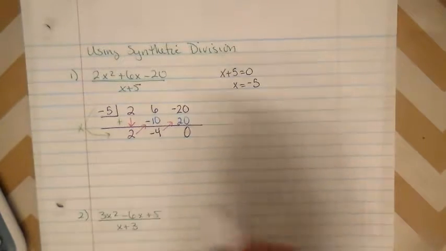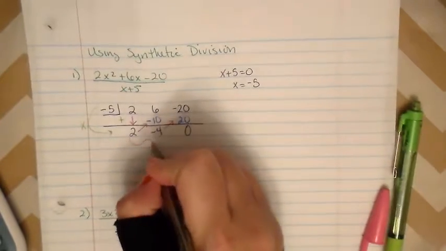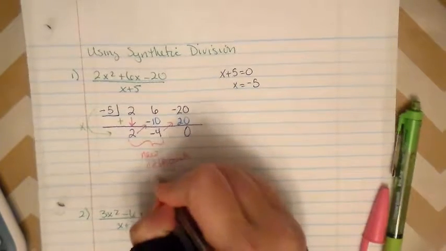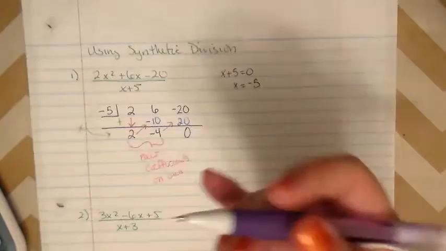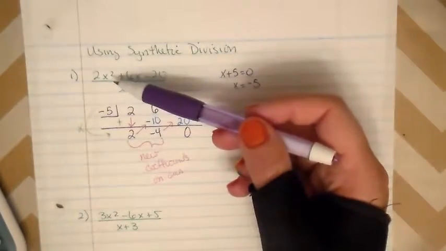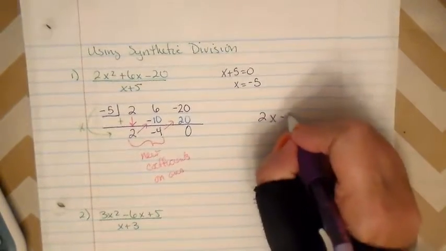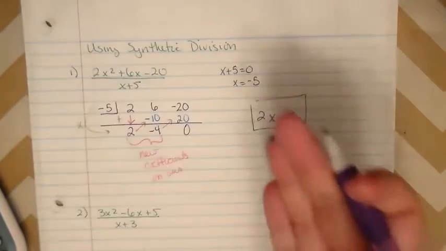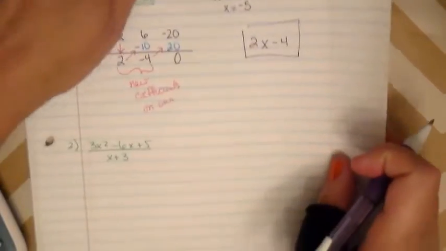So what this tells me is these right here are my new coefficients on my answer. And the answer is going to be one exponent less than what you started with. So if you started with x squared, your answer is going to have an x. So it'll be 2x minus 4. If you started with x to the third, it would be x squared, x, and then nothing. So let's try another one of these.